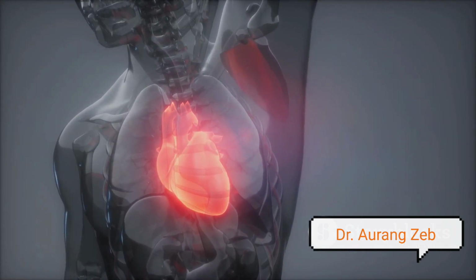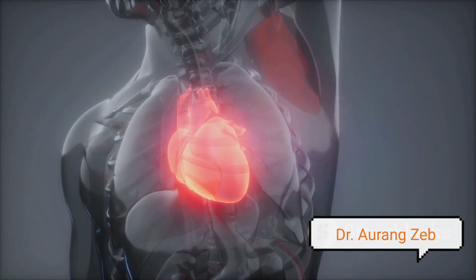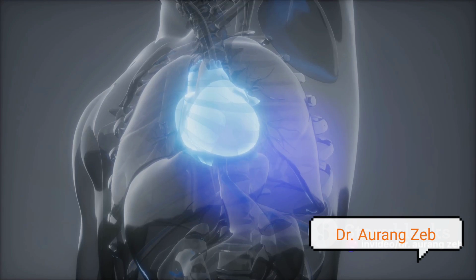We can also see the tricuspid and mitral valves. In this view, we measure the sizes of the chambers and evaluate the function of the mitral and tricuspid valves.